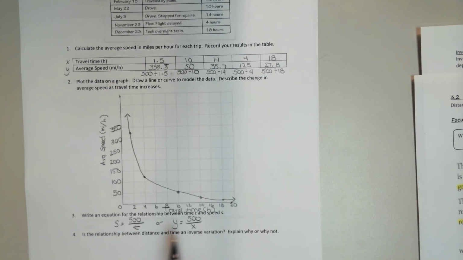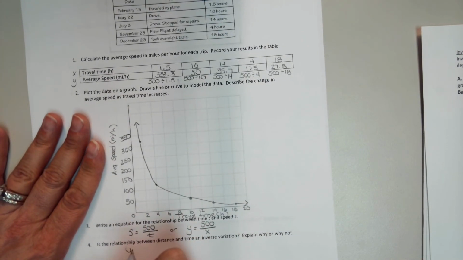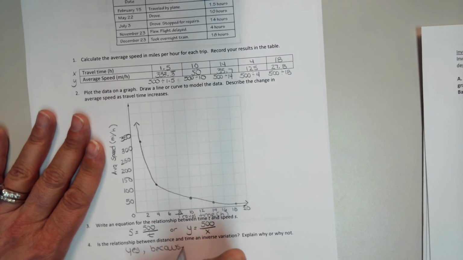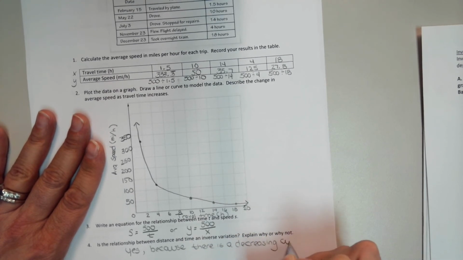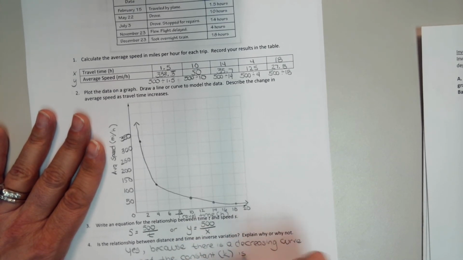So the question is, is the relationship between distance and time an inverse variation? Yes, for several reasons. We have a decreasing curve. And the constant is being divided by x.